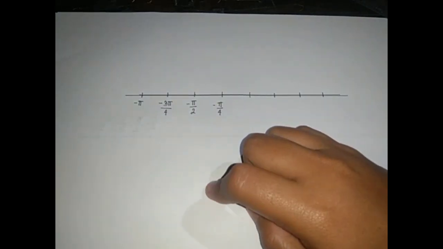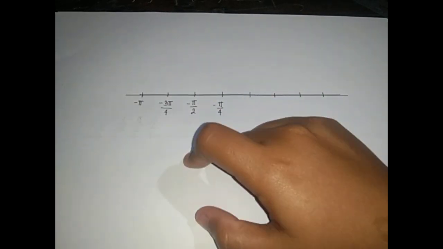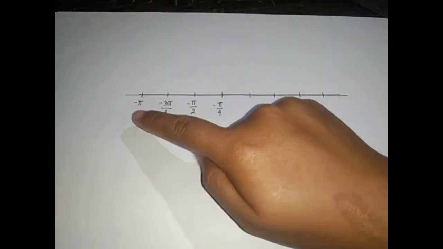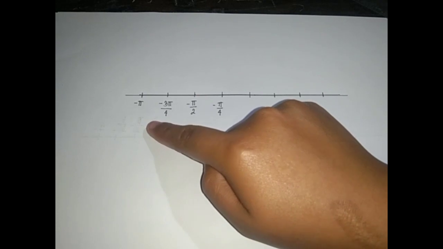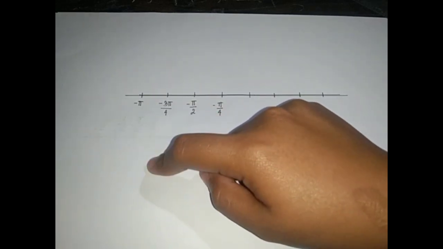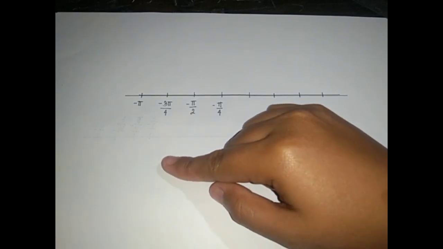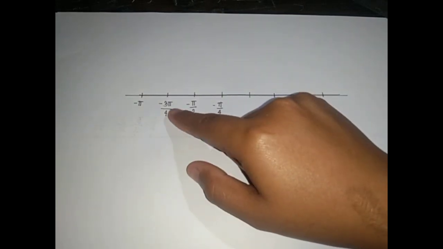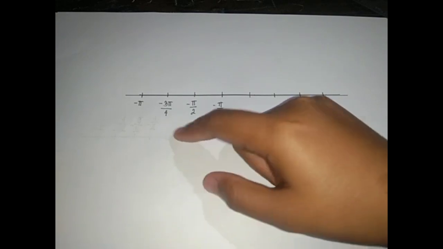To get the next point, we simply add our x scale to negative π.